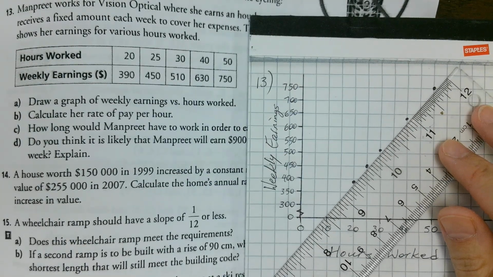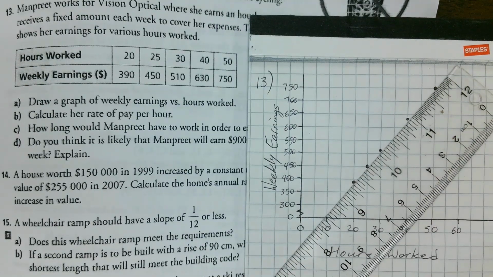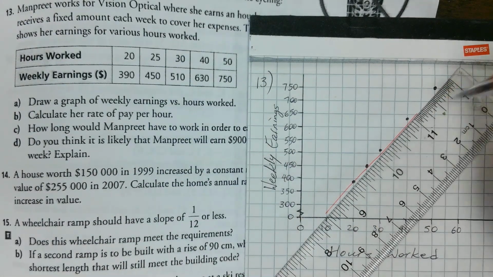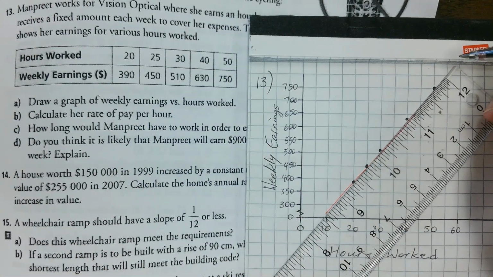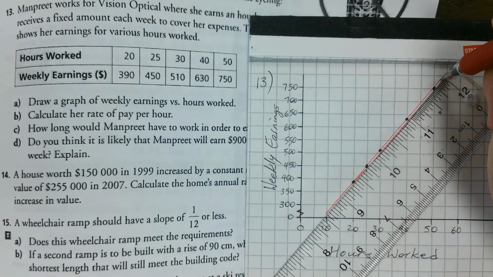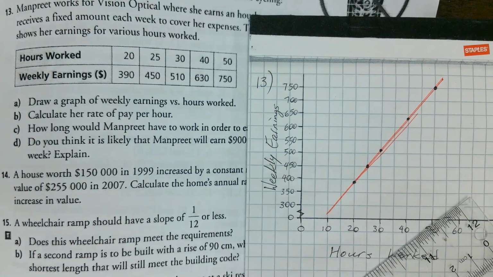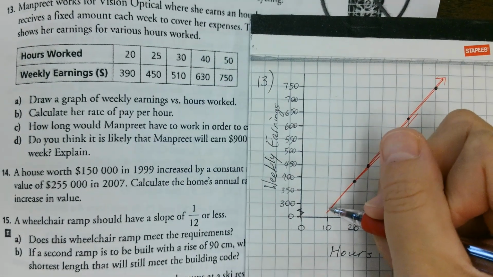So let's see. Do they line up perfectly? Yeah. So I should draw my line. Ah, my ruler moved. Okay. One straight line. Oops. Okay, one straight line. Like that.